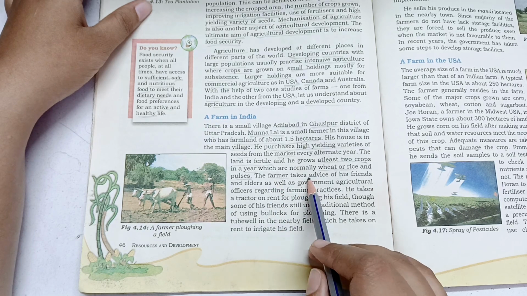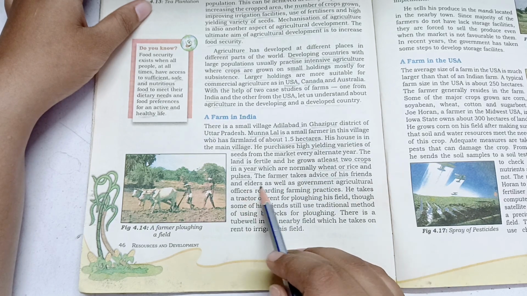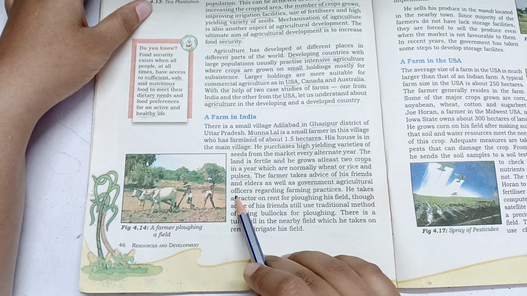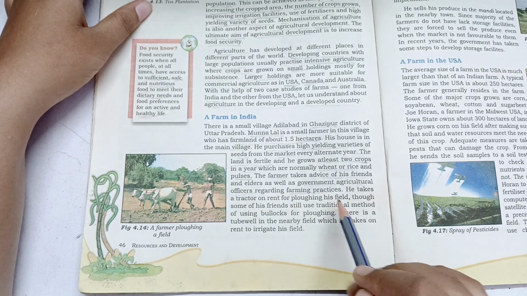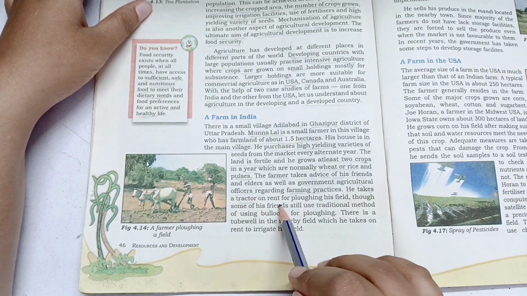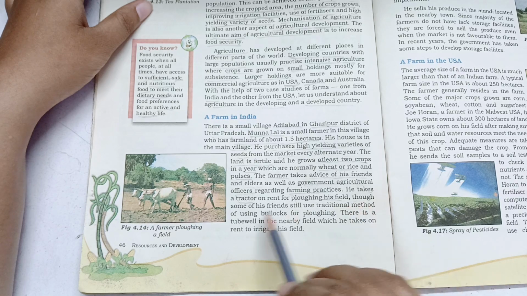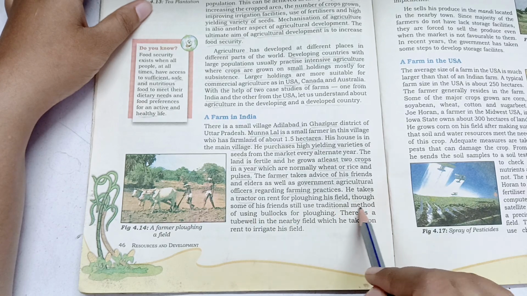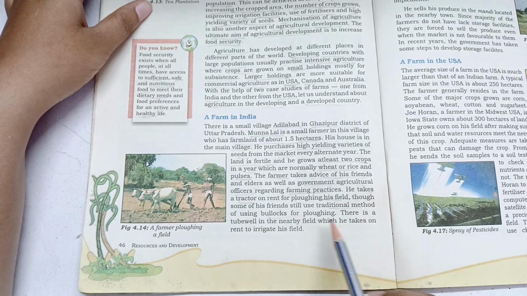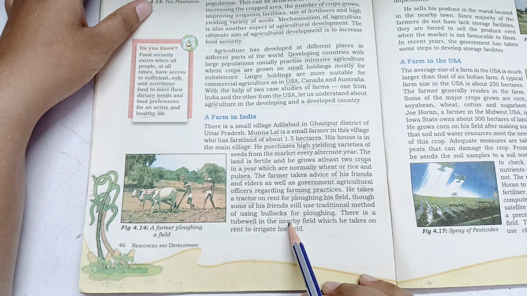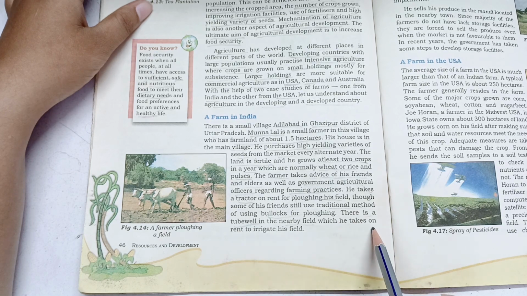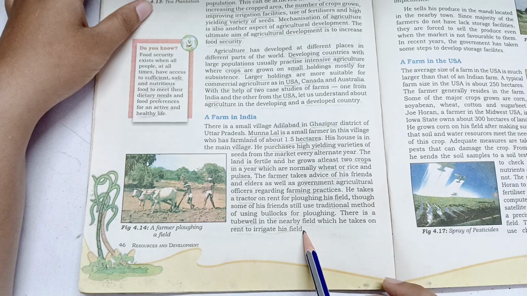The farmer takes advice of his friends and elders as well as government agricultural officers regarding farming practices. He takes a tractor on rent for plowing his field, though some of his friends still use traditional method of using bullocks for plowing. There is a tube well in the nearby field which he takes on rent to irrigate his field.